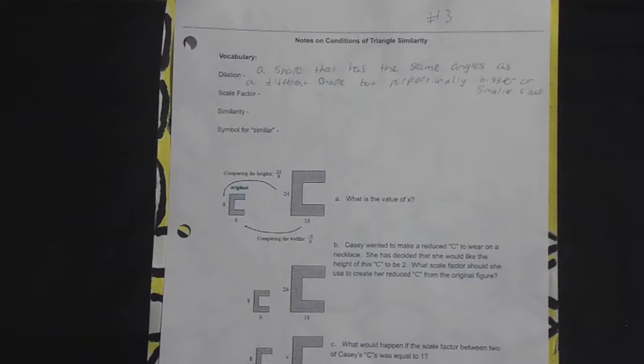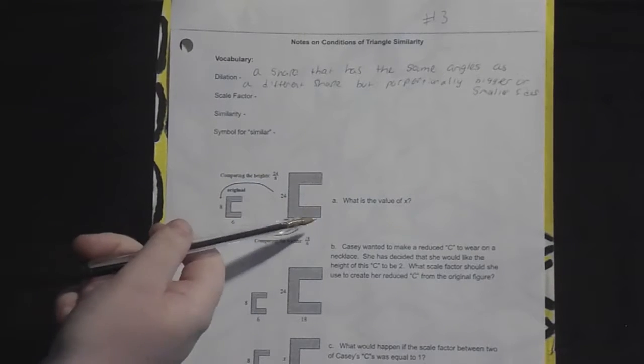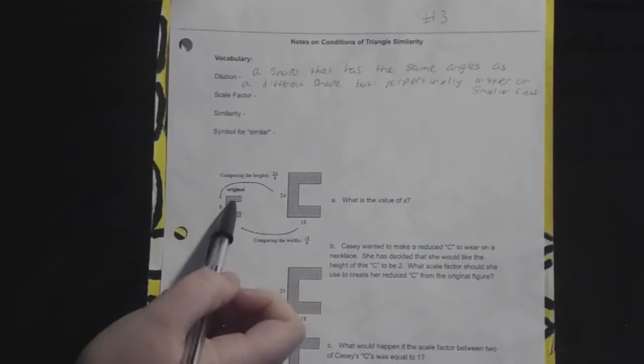So remember, the word proportional means that it all gets multiplied by the same number. So something that's twice as big would all get multiplied by 2, or something 3 times as big would all get multiplied by 3. So if you look at this one here, 8 times 3 is 24, 6 times 3 is 18. So this shape is 3 times as big as this shape.